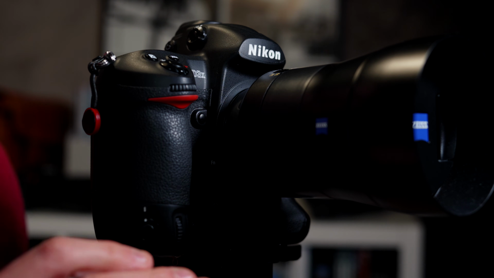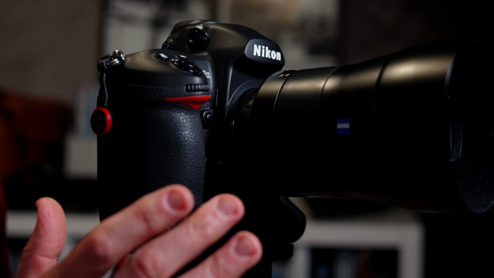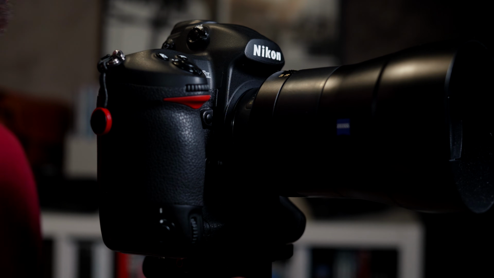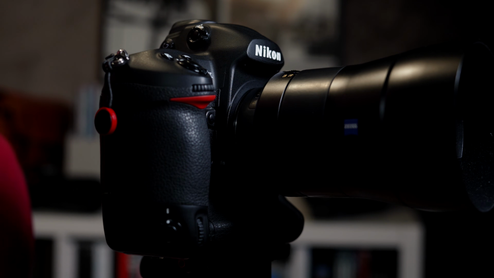You need to keep low ISO, don't expect to have a faster burst, and you get the best image quality you can get from this age of cameras. But you need to keep this restriction in mind every day.